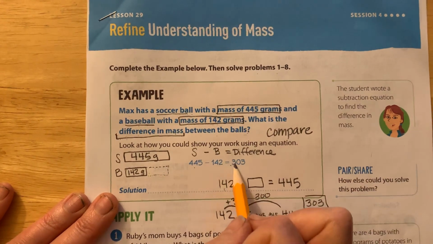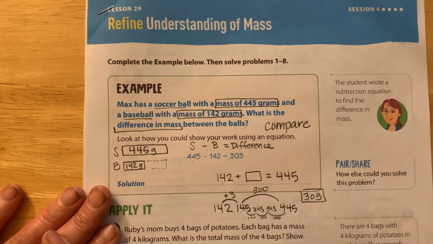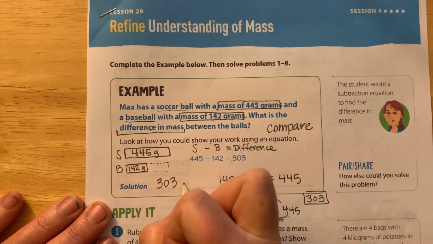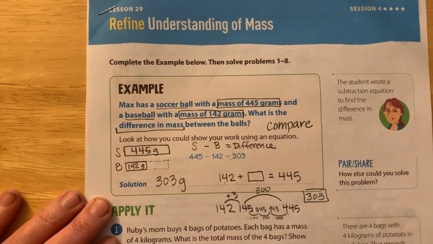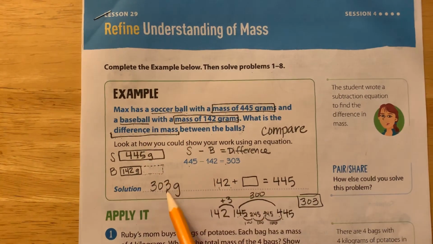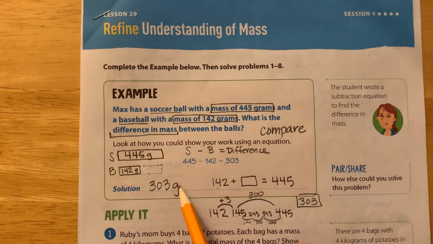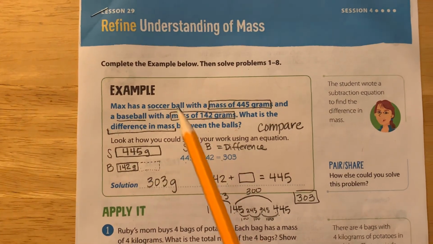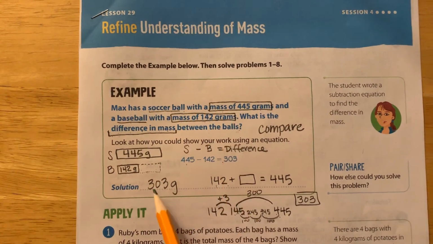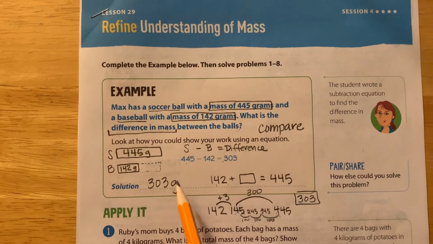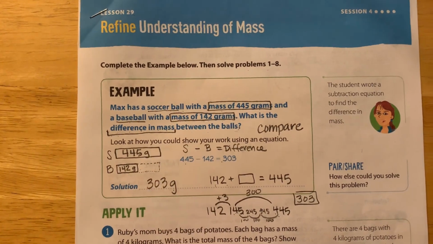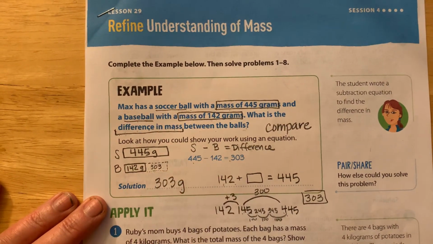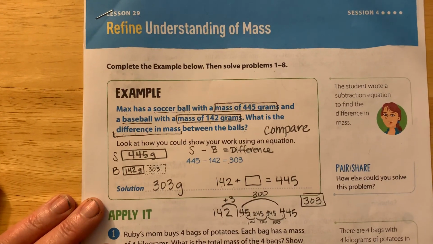And if you'll notice, that is the difference that they found in the example. So my solution is 303 grams difference. So the baseball is 303 grams smaller than the soccer ball. Or you could say the soccer ball is 303 grams larger than the baseball. The difference between the two is 303. That number goes right in our diagram.